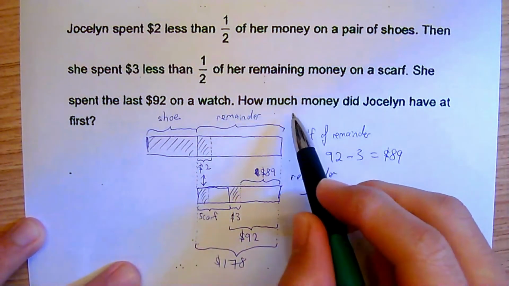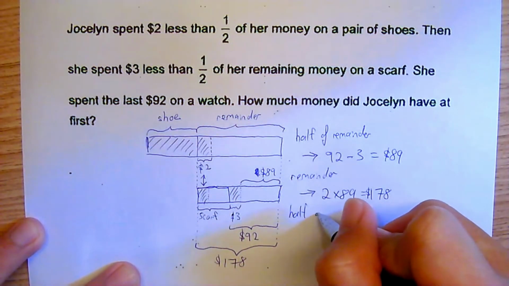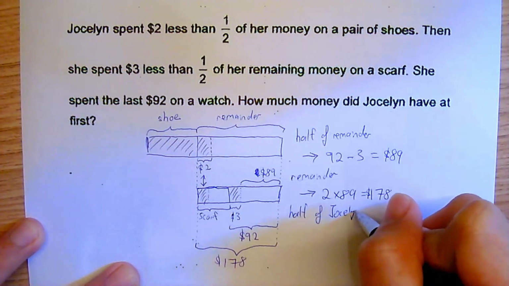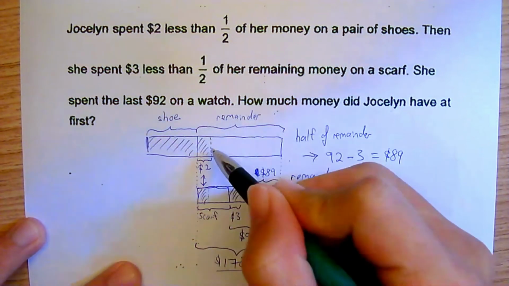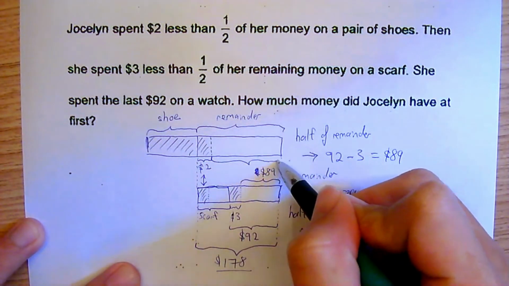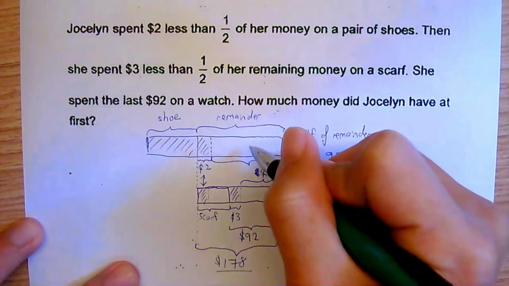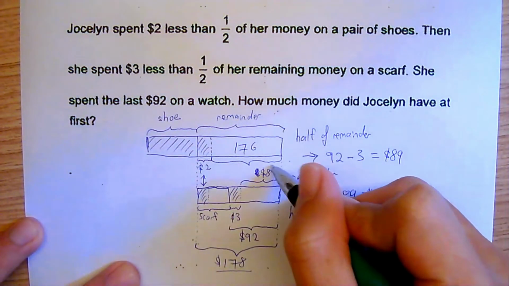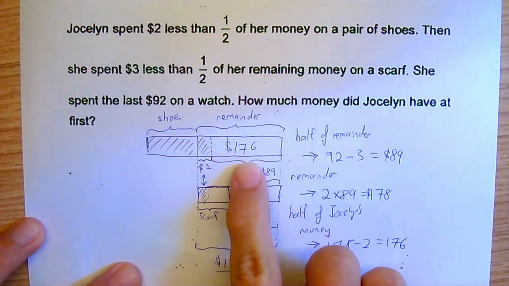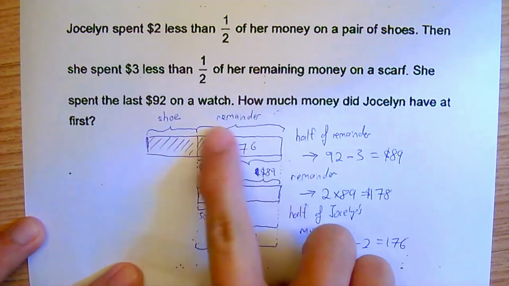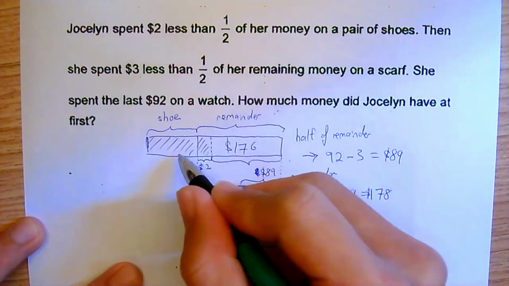The question is actually asking how much money Jocelyn had at first. So half of Jocelyn's money would be 178 minus this $2 to find this. So 178 minus 2 gives us 176. Now we have 176. I didn't write it here because there's already another figure here, so I don't want to confuse you. So 176 is half of her original amount, and we just have to multiply by 2 to find the original amount.